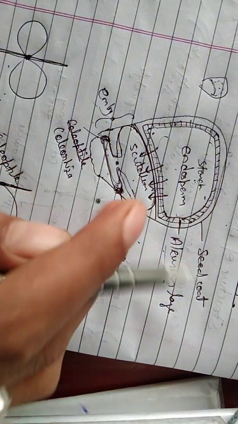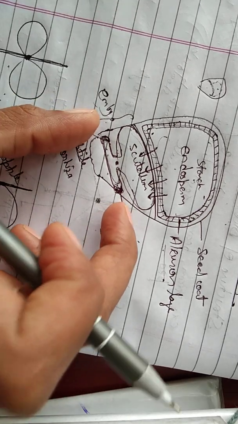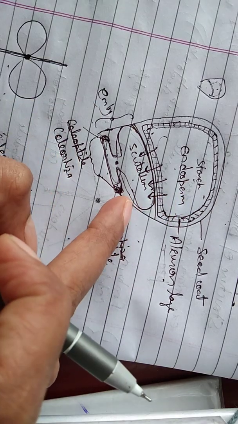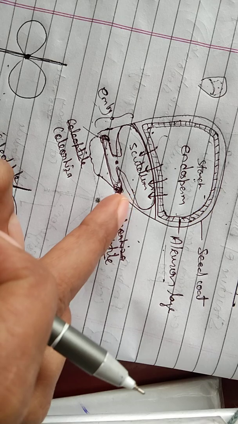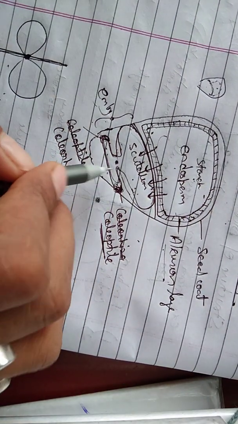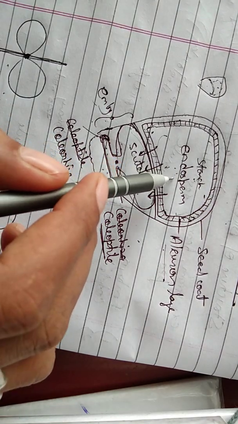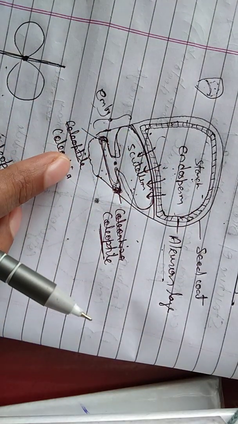So during the development of the plant from this embryonic region, nutrition is required, and whatever nutrition is required gets absorbed by the scutellum. If the scutellum is not there, then this embryo will not be able to absorb the nutrition stored in this endosperm. Okay, so simply this is the structure of monocot seed.